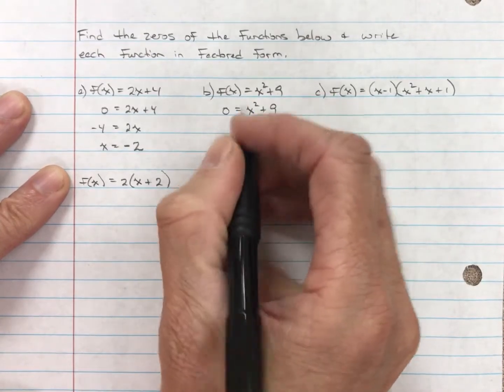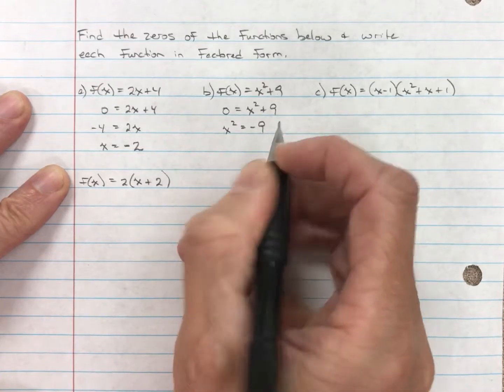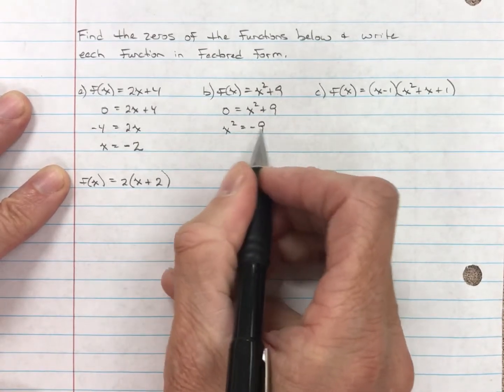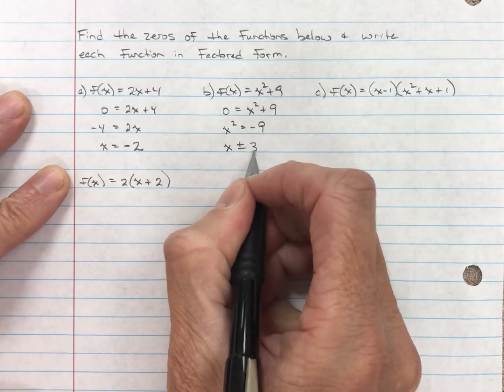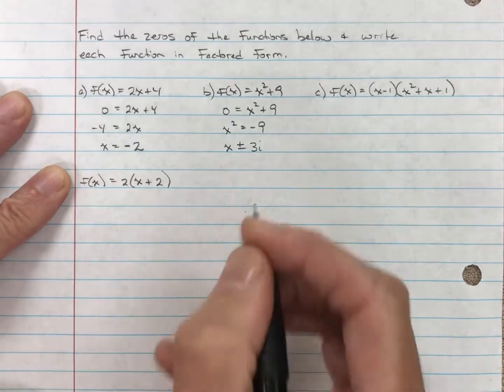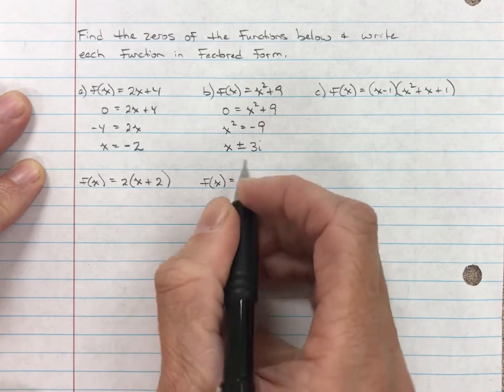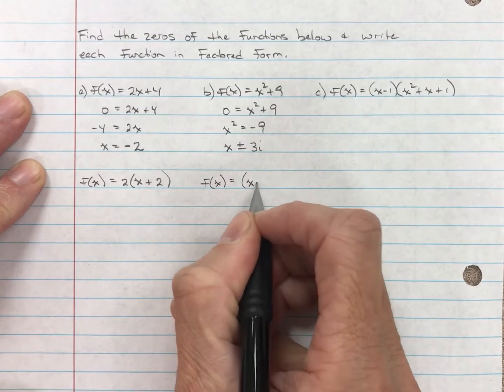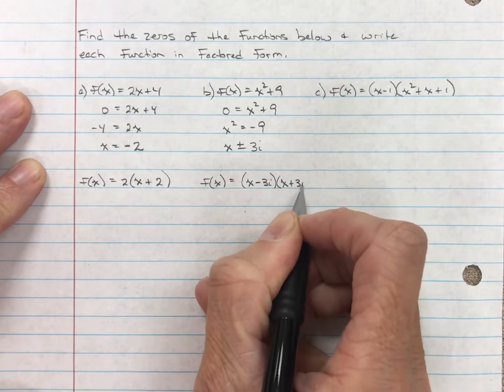Let's subtract 9 from both sides, so x squared equals negative 9. And we come up with the square root of negative 9, which is positive or negative 3i. In factored form, f of x is equal to x minus 3i times x plus 3i.